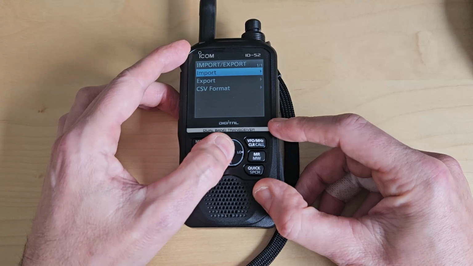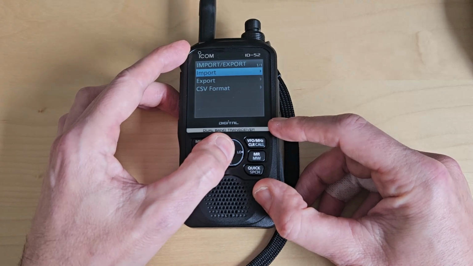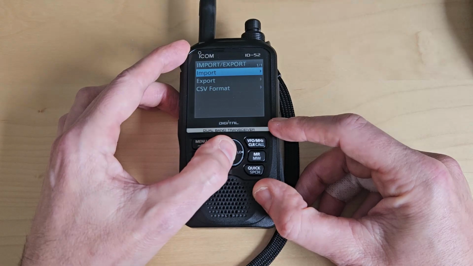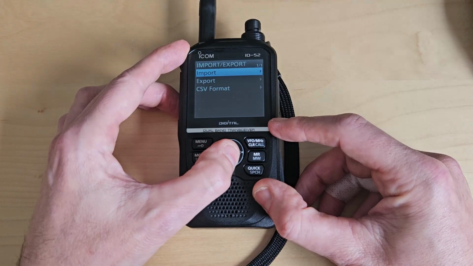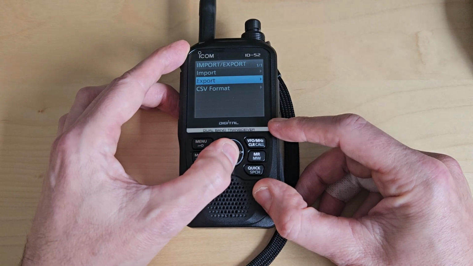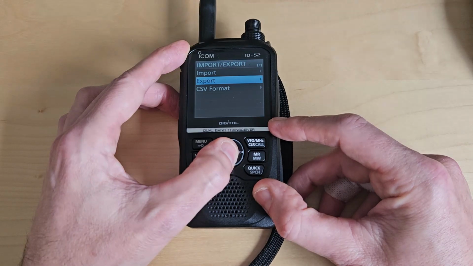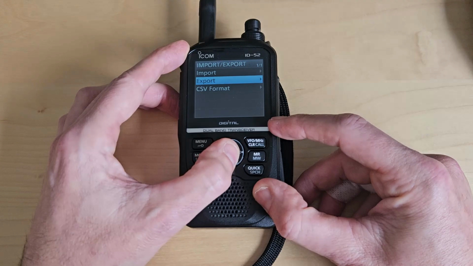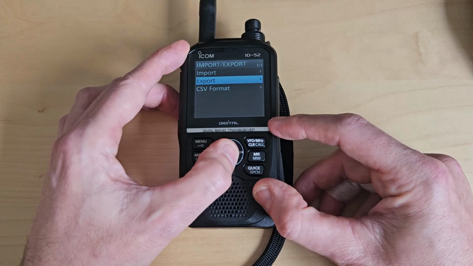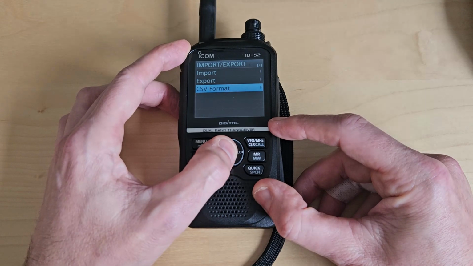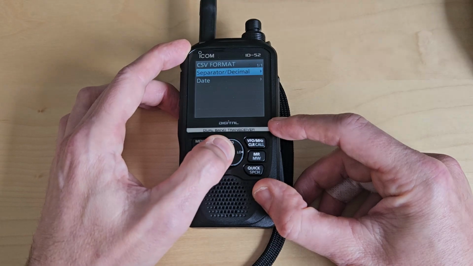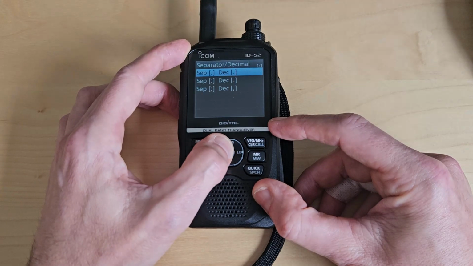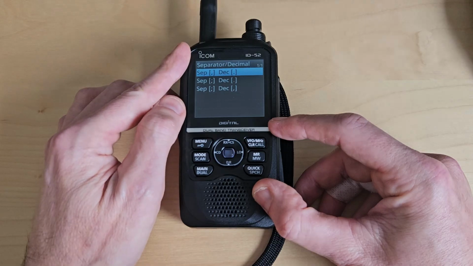Again, they could be shared between different models of Icom radios if you want. And export, again, you're going to be exporting the same memories into CSV format. The last option we have is the CSV format itself, and again, I'll just leave it on the default.